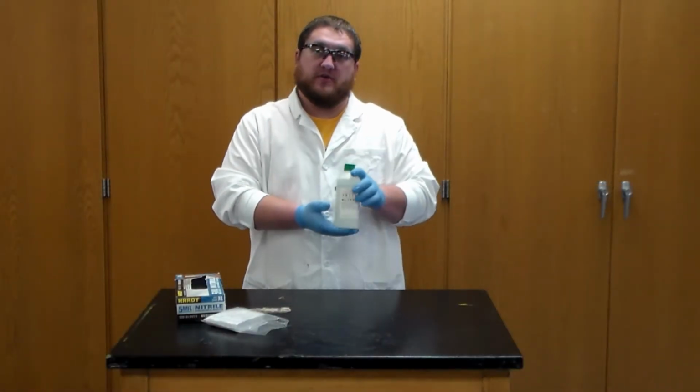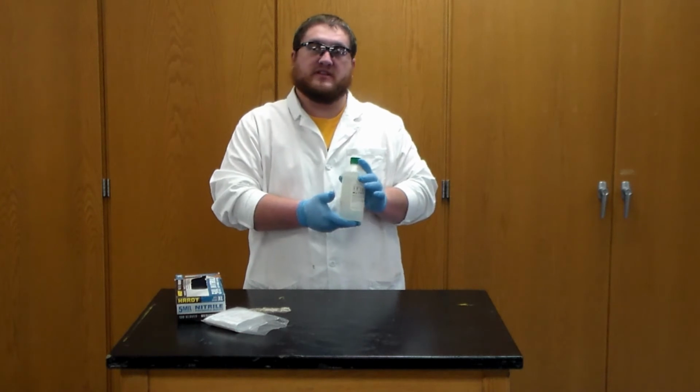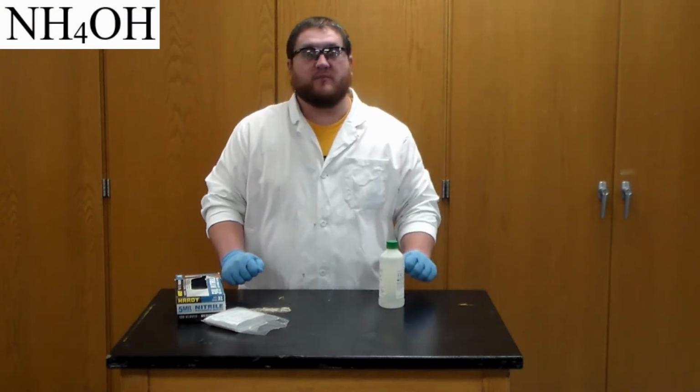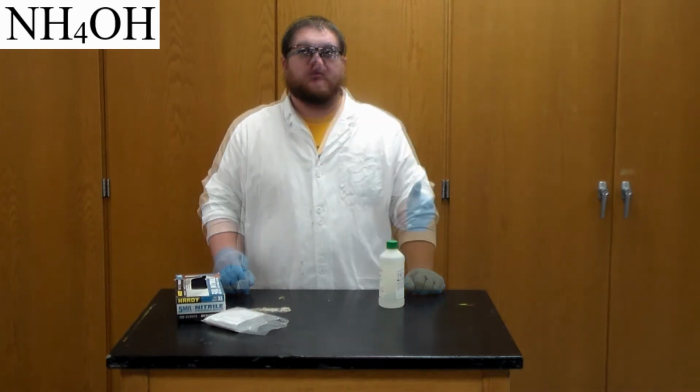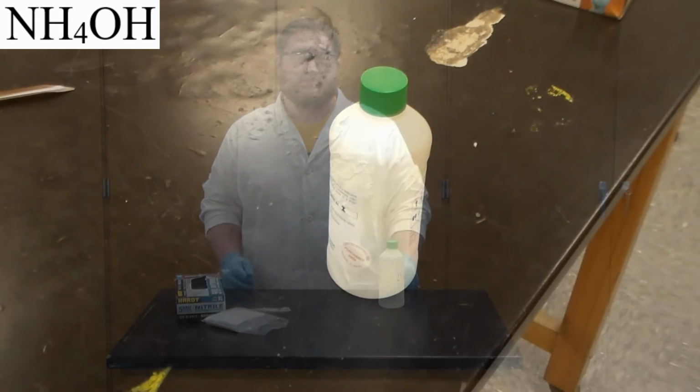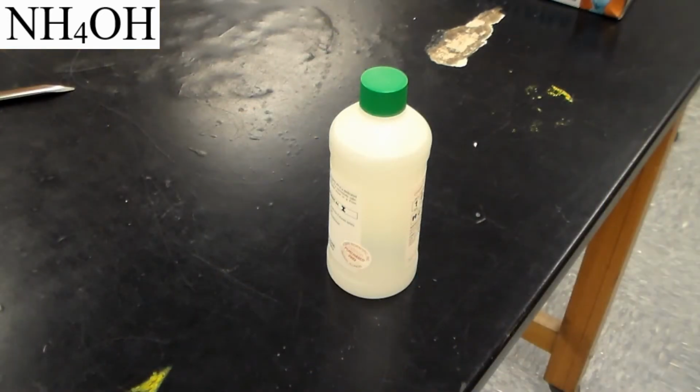Next up, we have another chemical dissolved in water. This one is NH4OH. This chemical in a diluted form you might find in your house. When dissolved in water, ammonia turns into this chemical. As I was saying, this is a chemical that you can find in your house. When ammonia is dissolved in water, this is the chemical that you get. It has a very distinctive odor. I'm sure all of you recognize it.